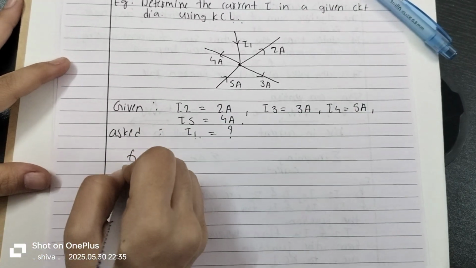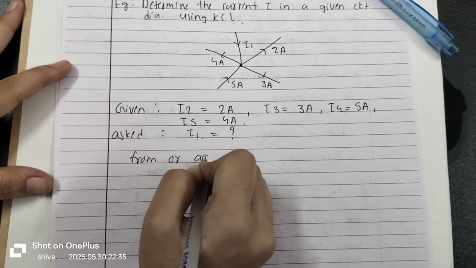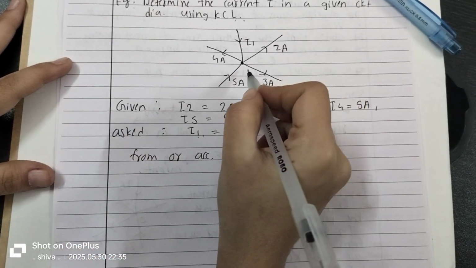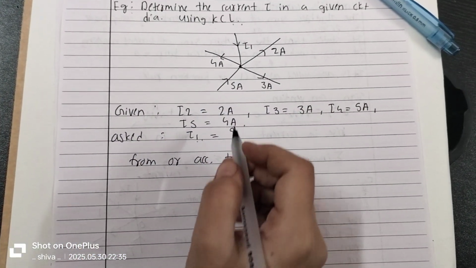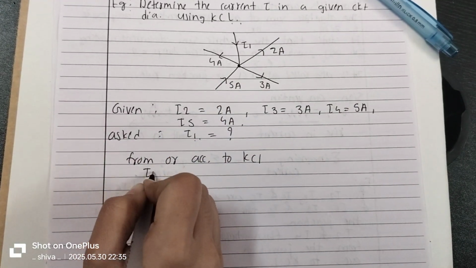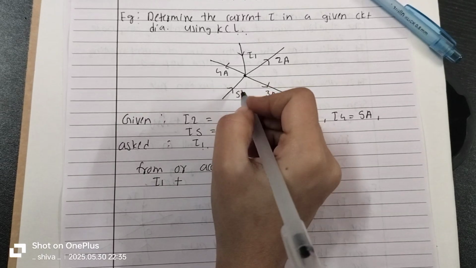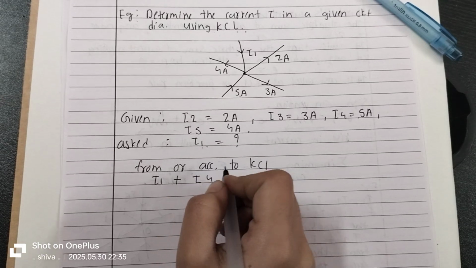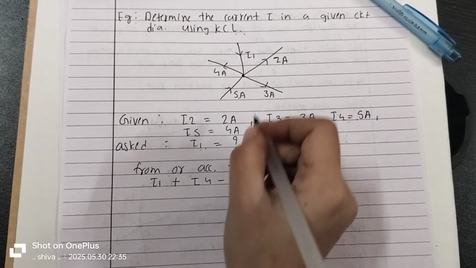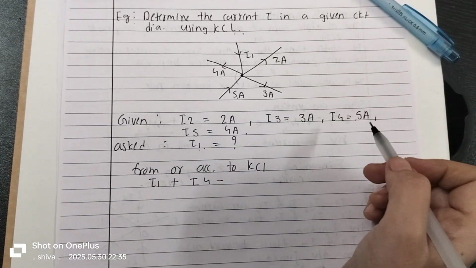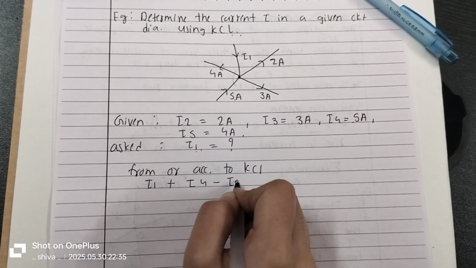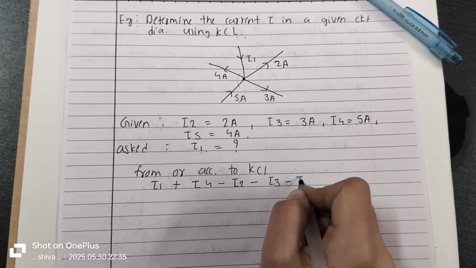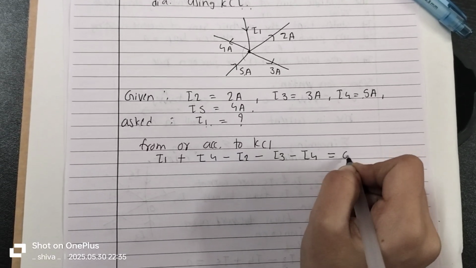According to KCL, the incoming currents are considered positive. The incoming currents are I1 plus I4, and the outgoing currents are considered negative, that is minus I2, minus I3 and minus I5, which is equal to 0.